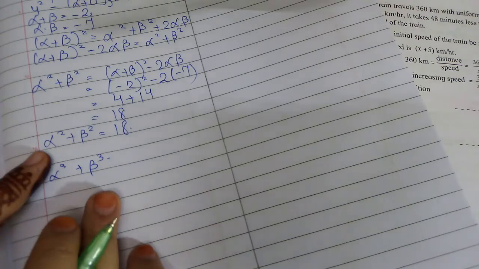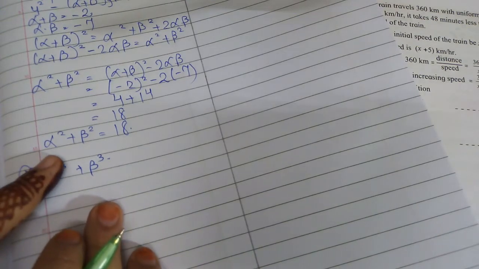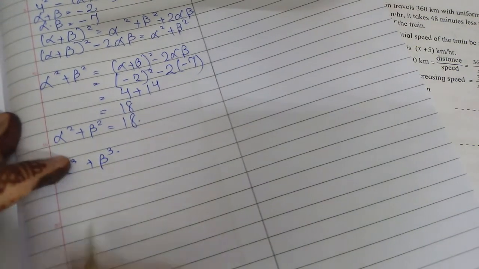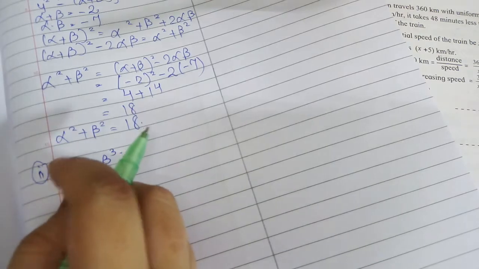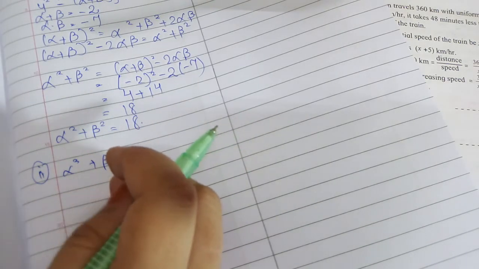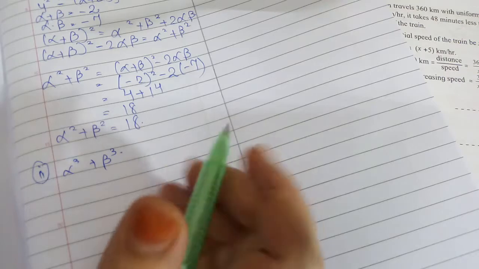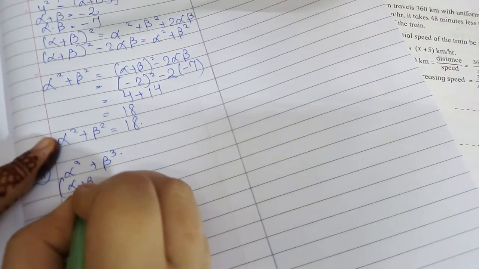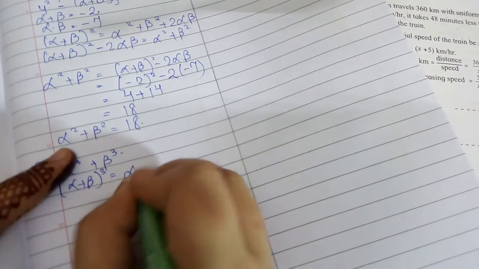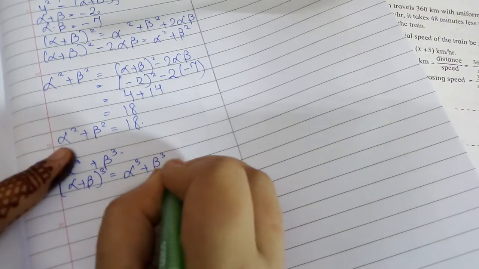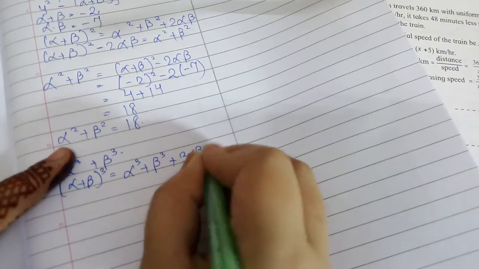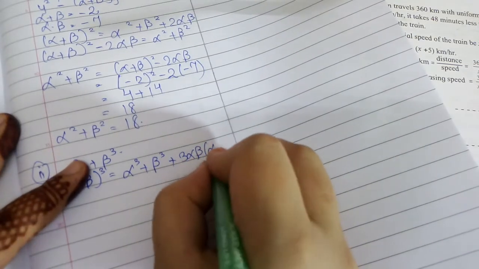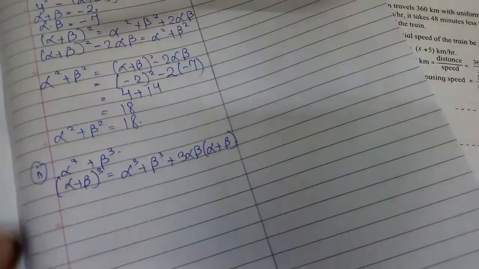Now here alpha cube and beta cube is given, so we will use the formula. Students, you have to remember all the formulas, like alpha cube plus beta cube and alpha plus beta whole cube. So here we will use alpha plus beta whole cube, which is alpha cube plus beta cube plus 3 alpha beta into alpha plus beta.